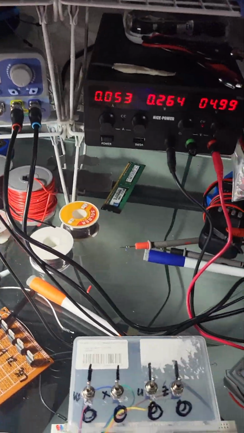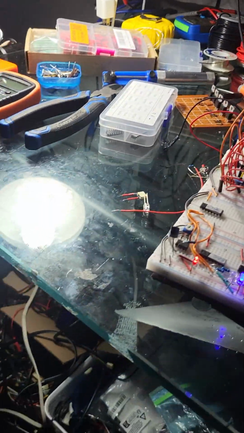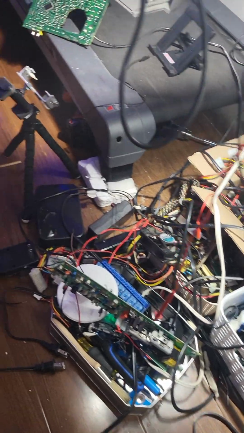This is our work bins here. It's like a shop.